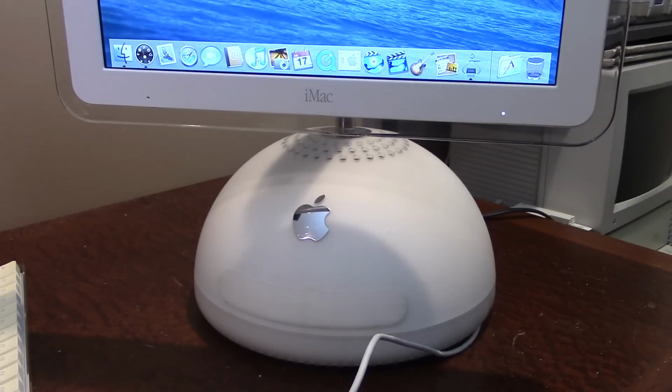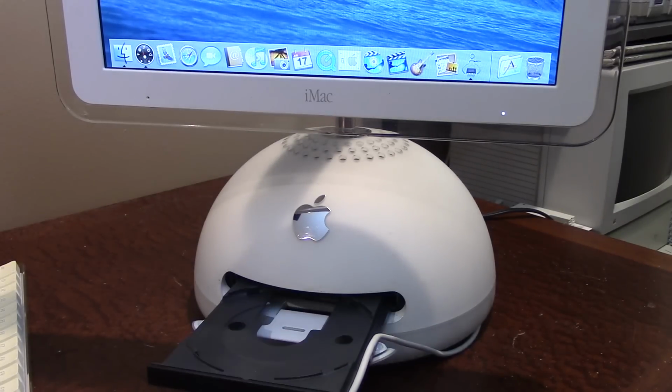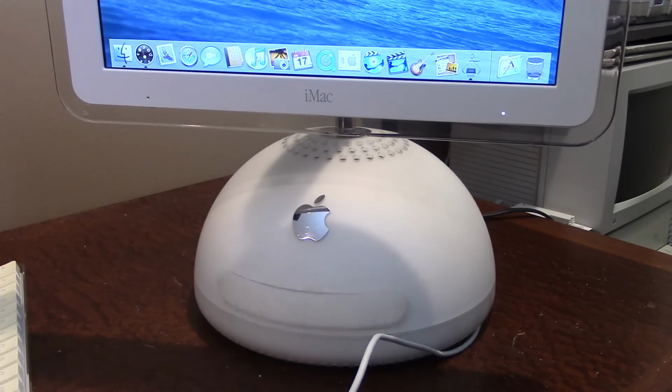If we go ahead and pan the camera down here, you can see that we have our CD drive right here. I'll go ahead and eject that for you. So that's pretty awesome how that is designed in that dome here.